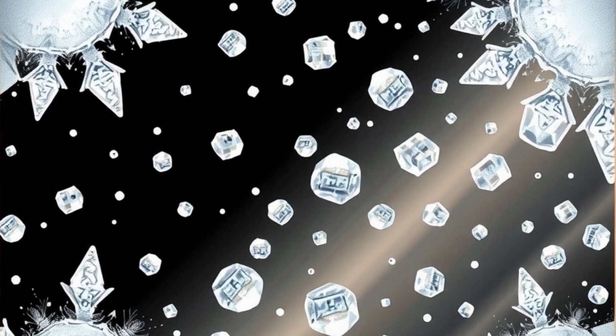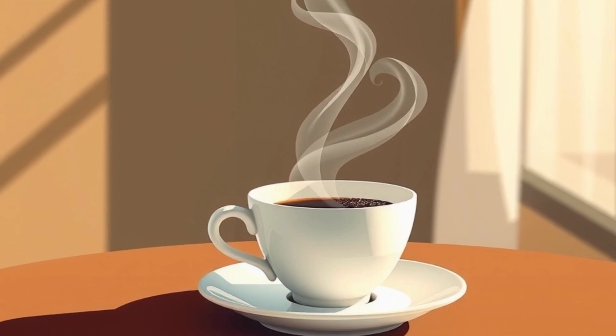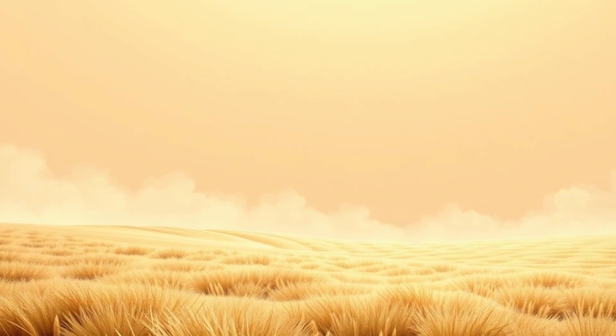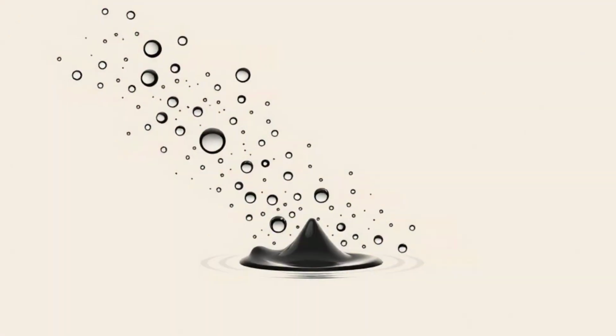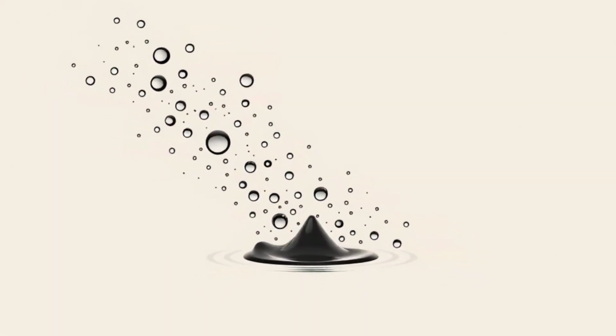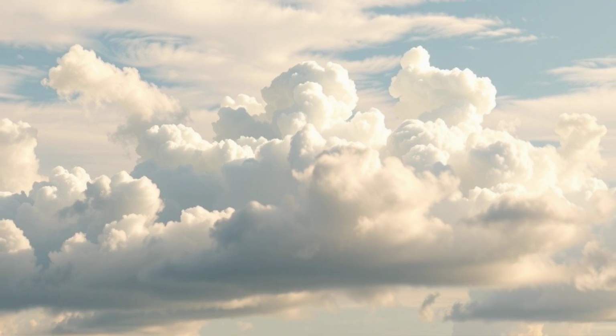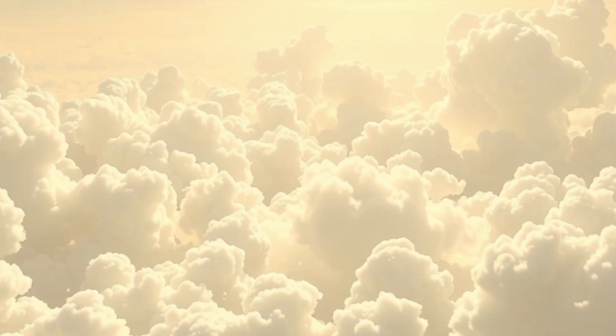Think of it like this. When you see steam rising from a hot cup of coffee, that steam is just water vapor, much like the air around us. As it rises and cools, it condenses into little droplets. Clouds are like that, but much, much bigger.